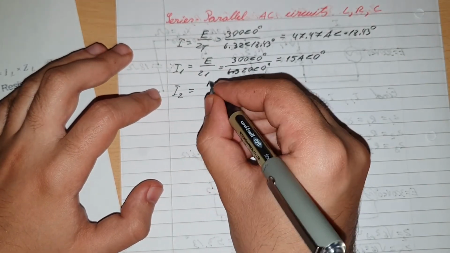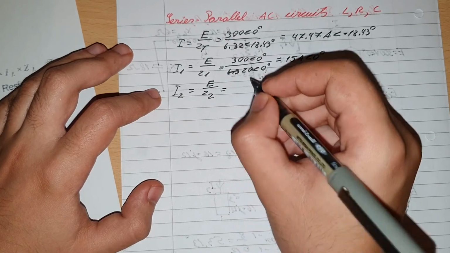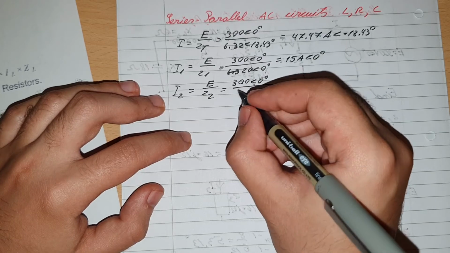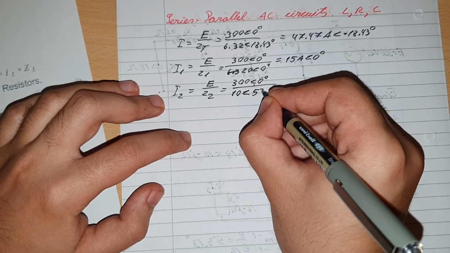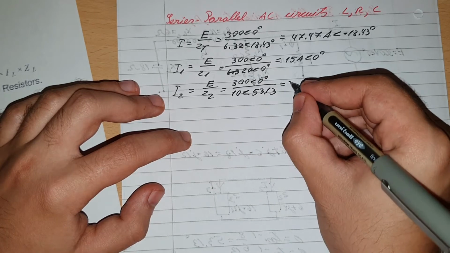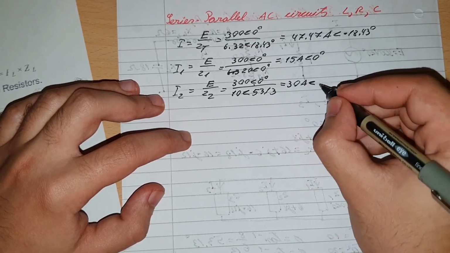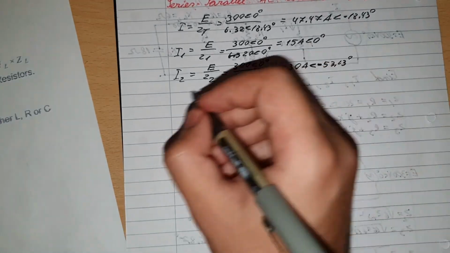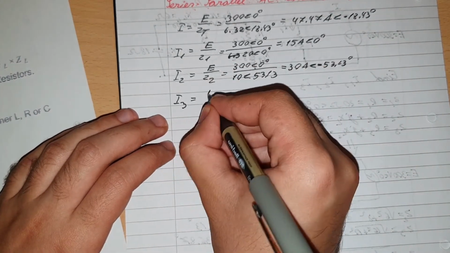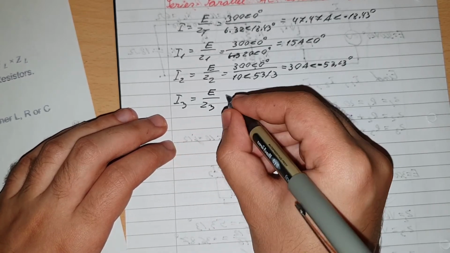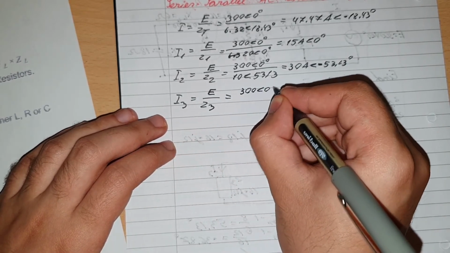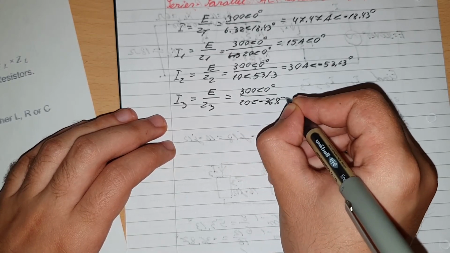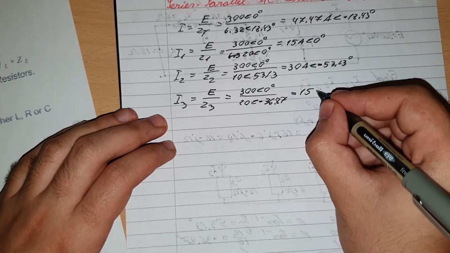I2 will be equal with E over the value of Z2. If the value of E is 300 at an angle of 0 degrees, the value of Z2 was 10 at an angle of 53.13, and that's equal with 30 amps at an angle of minus 53.13. Remember, the angle reverses. And now I3, which is the last one, it's equal with E divided by Z3, that's equal with 300 at an angle of 0 degrees, divided by 20 at an angle of minus 36.87. Angle again reverses, that will be 15 at an angle of 36.87 degrees.